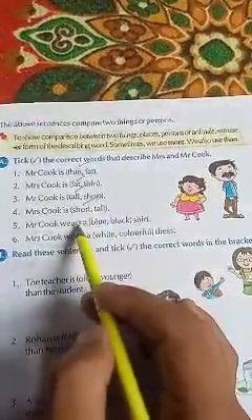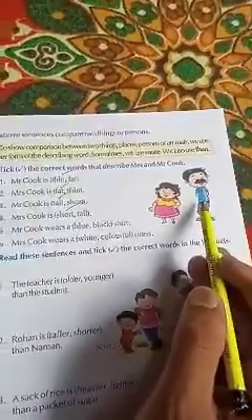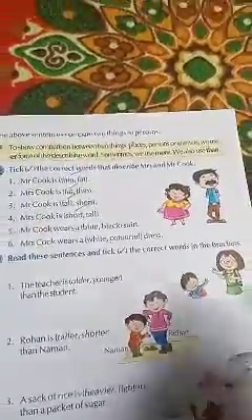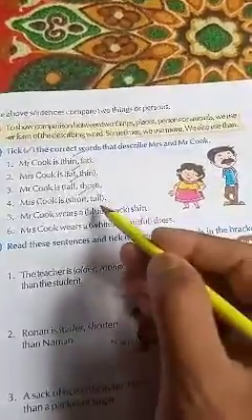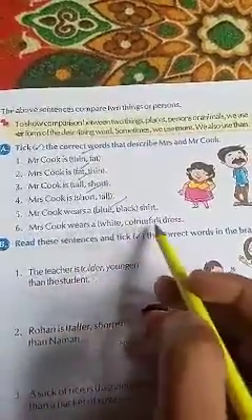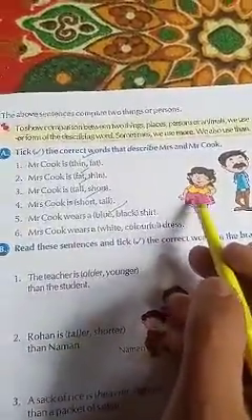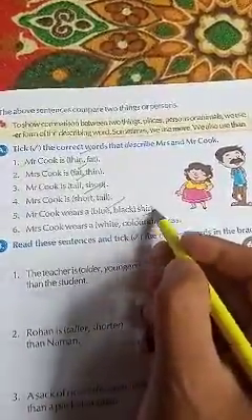Mr. Cook wears a blue shirt or a black shirt. What kind of shirt does Mr. Cook wear? We know it is blue. You can see here a blue color shirt. Mrs. Cook wears a white or a colorful dress. You can see here it is a colorful dress, not a white dress. Okay, this is how we do this.